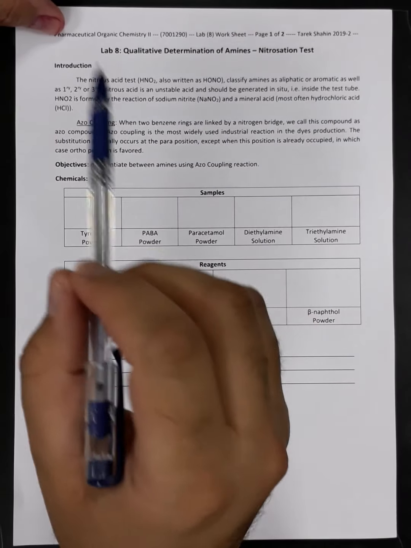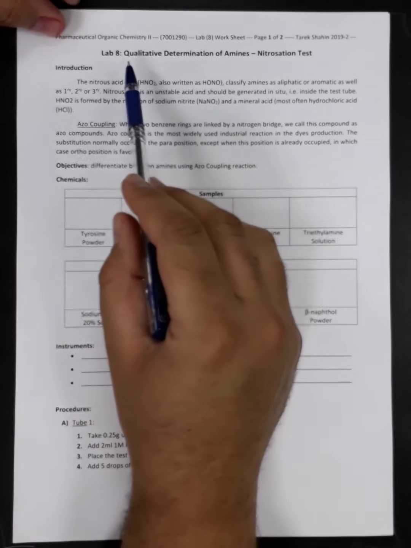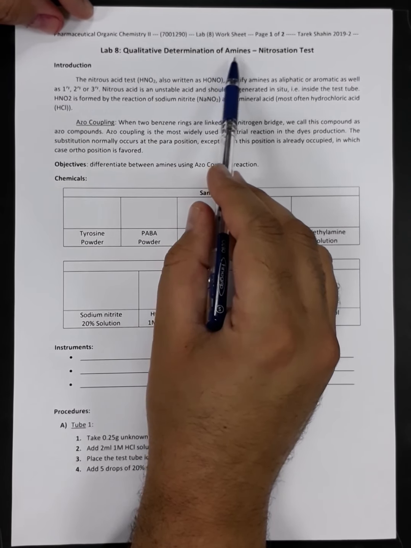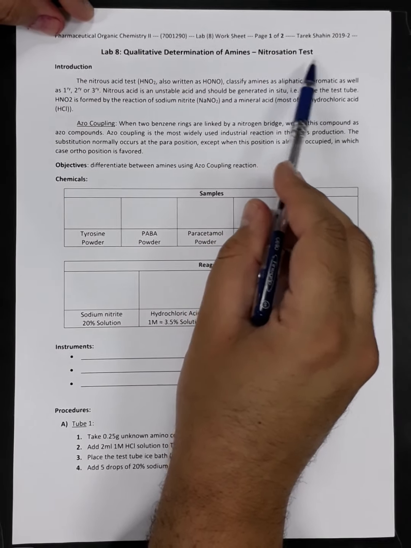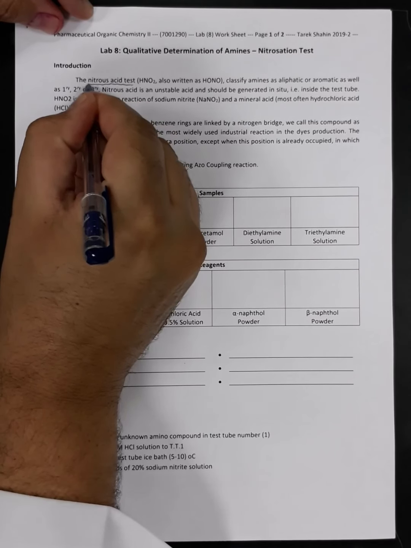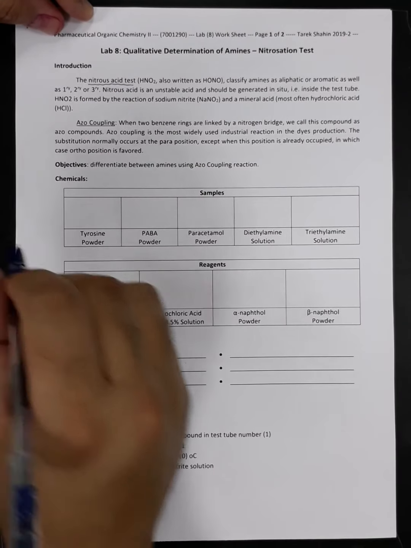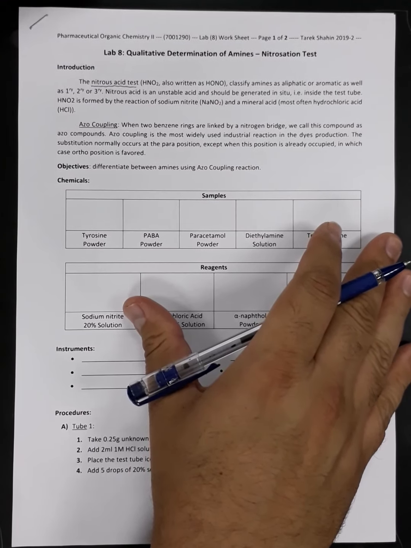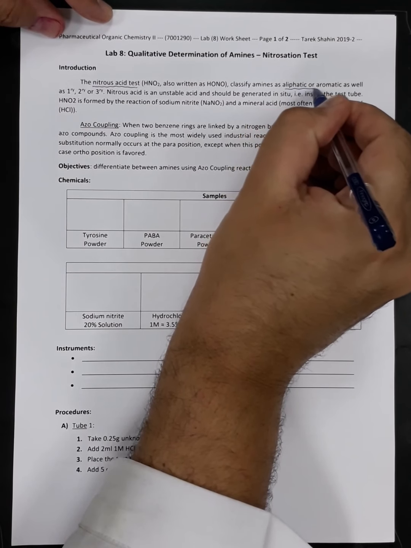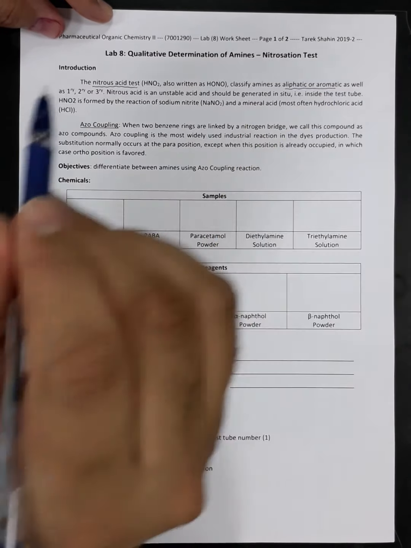Today, inshallah, we are going to handle a new topic, which is about qualitative determination of amines. And we are going to proceed today with a new test, which is the nitrosation test, or we can call it the nitrous acid test. This nitrous acid test is very important in determination of the type of amine, as it can differentiate between aliphatic and aromatic amine. In addition, it can differentiate between the primary, secondary, and tertiary amines.